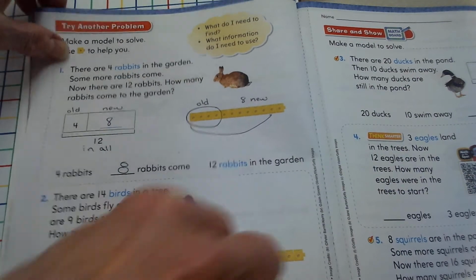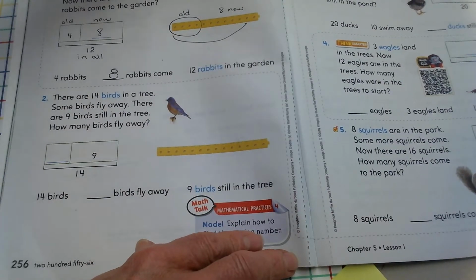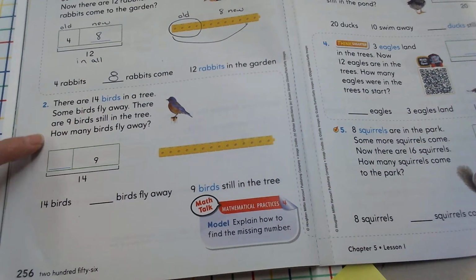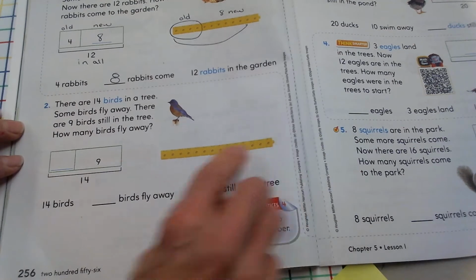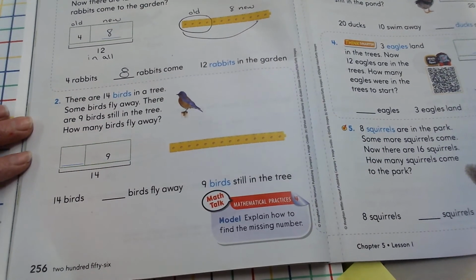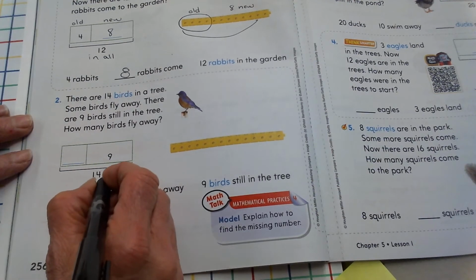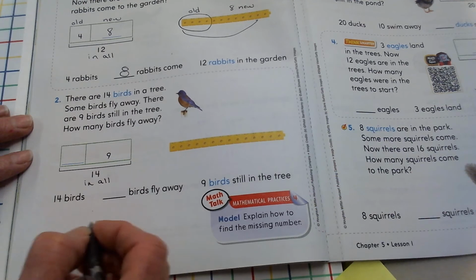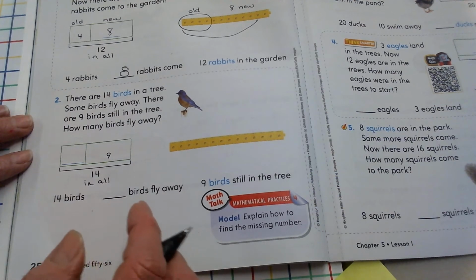Let's try this one. This one says there are 14 birds in a tree. Some birds fly away. Then there are 9 birds still in the tree. How many flew away? And again, they drew the blocks and they started the tape diagram for us. We need to make sure we know what each number means. 14, oh, those are the birds in the tree. So that's how many I have in all. That's my whole group of birds.